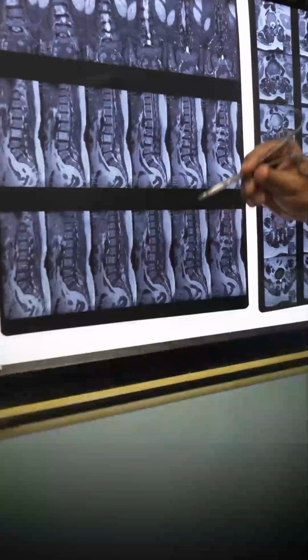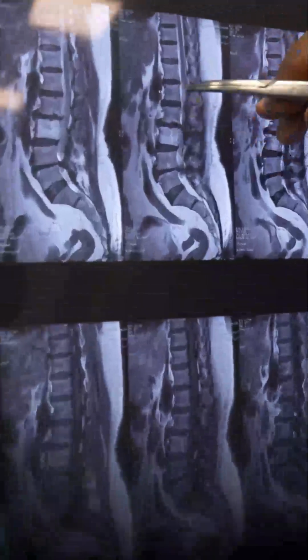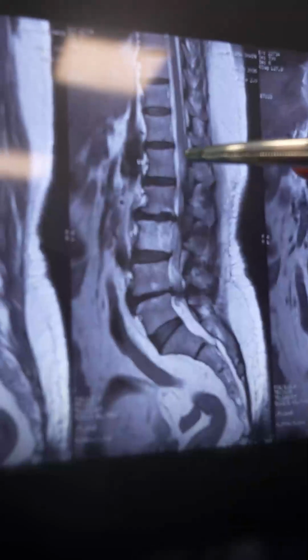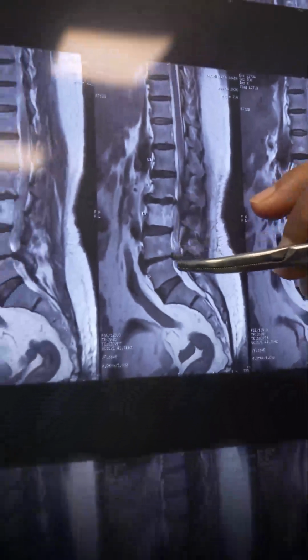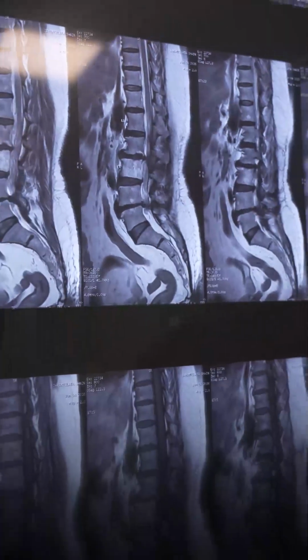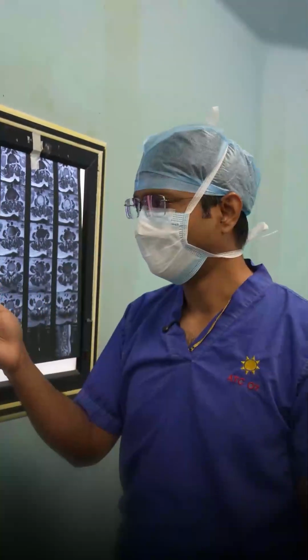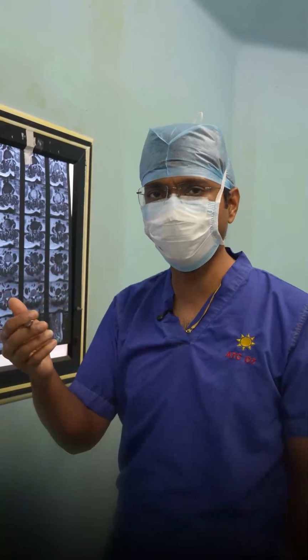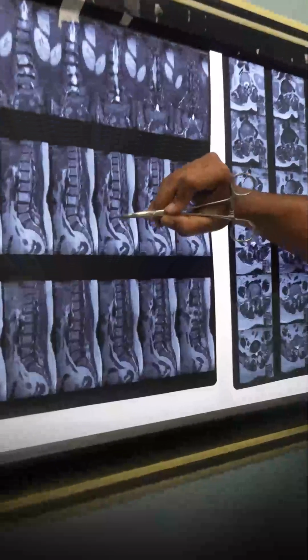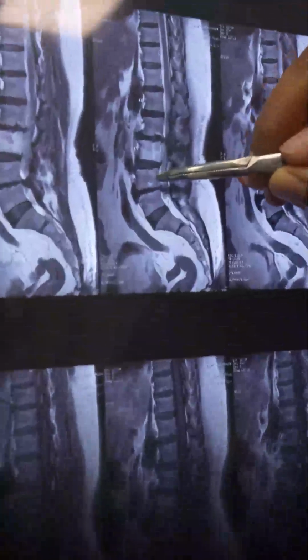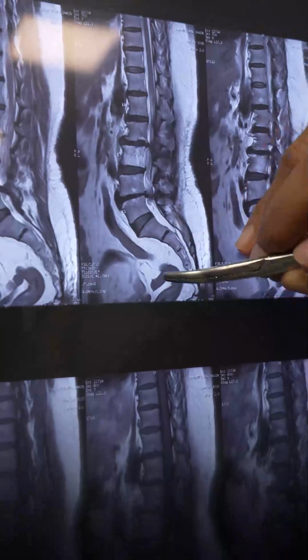So in the MRI you can identify all the bones. You can see this is L1 or lumbar number 1, number 2, number 3, number 4, number 5. So these are different numbers. This nomenclature is for identifying different vertebrae. So you can see this is L4 or 4th lumbar vertebra, this is L5 or 5th lumbar vertebra.